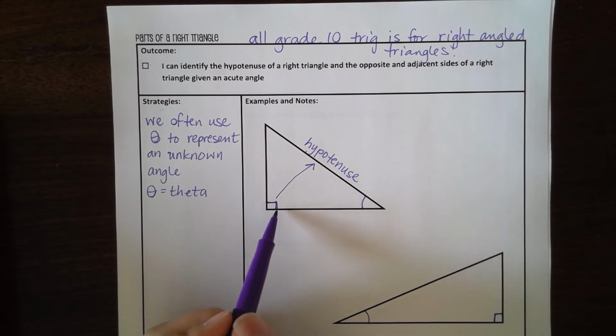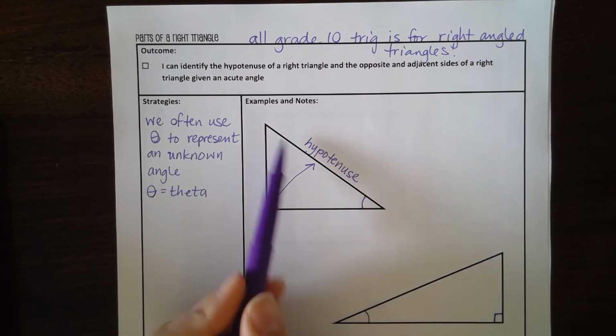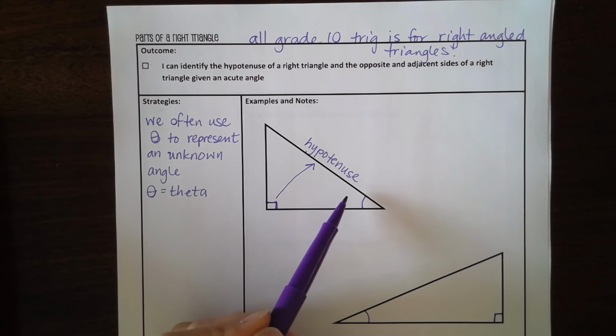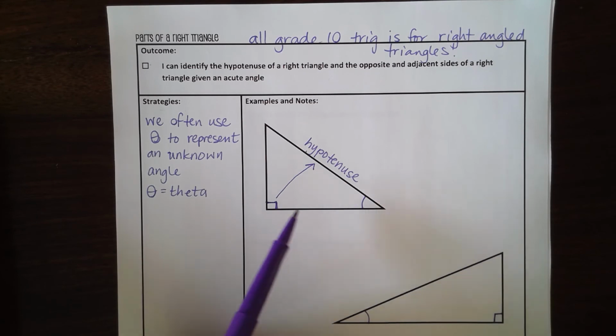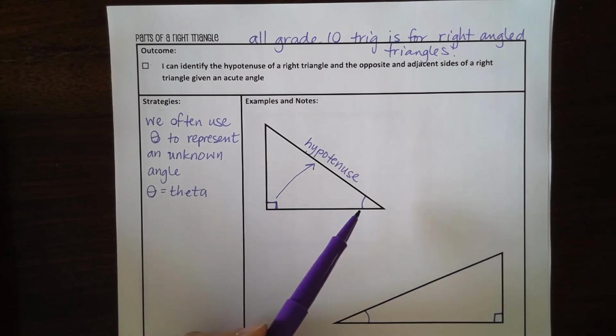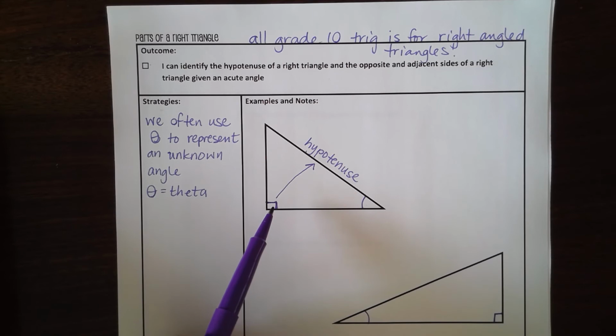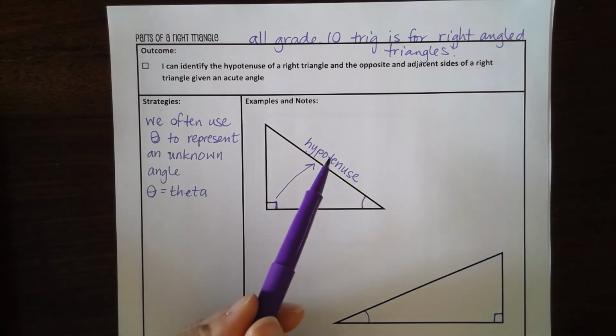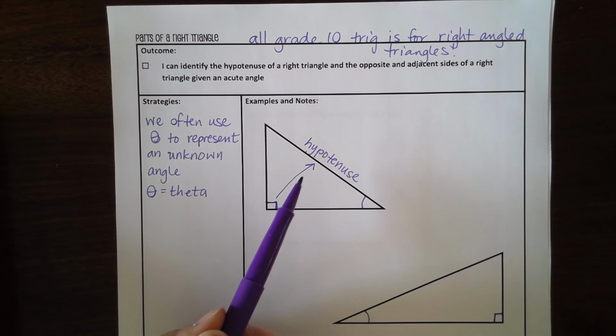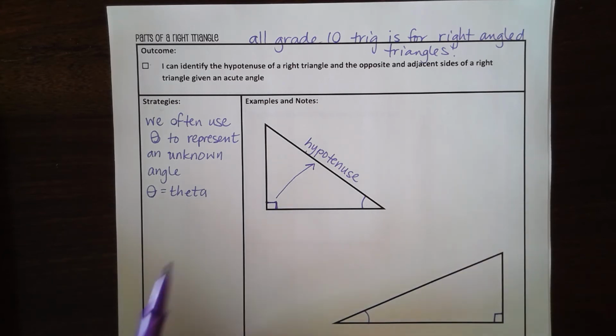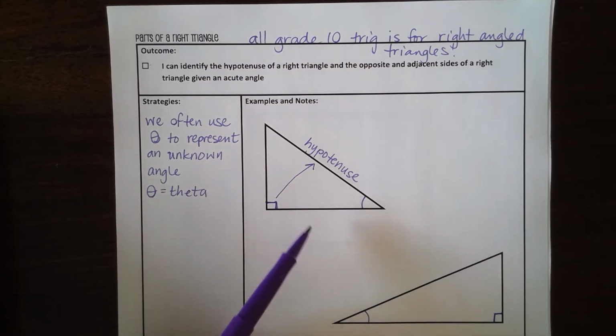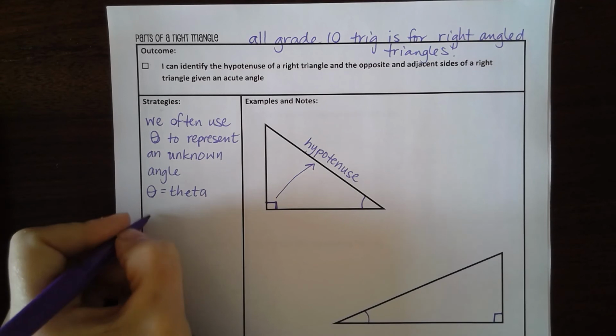If this angle is 90 degrees, these two have to be smaller than 90 degrees, because the sum of the angles in a triangle is 180. So the 90-degree angle is our largest angle, and we always have our longest side across from our biggest angle. You might not have known that, but I think it makes an awful lot of sense to students. Then that leaves us with two more sides.